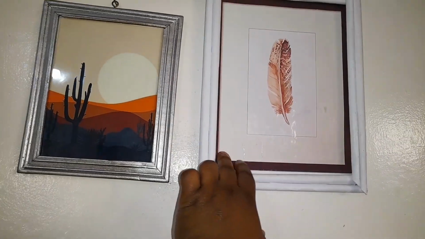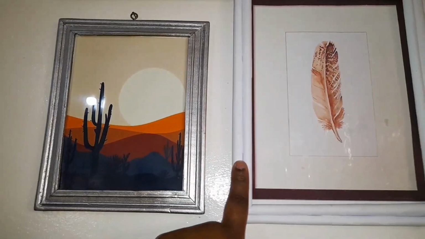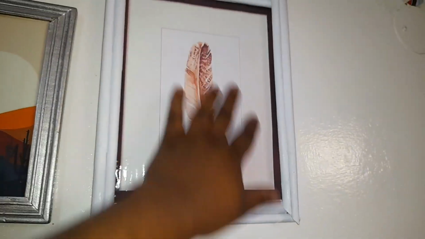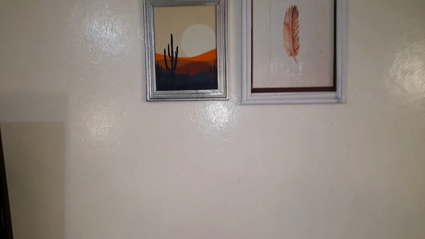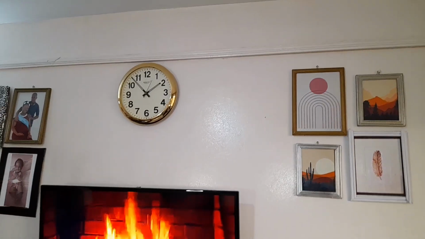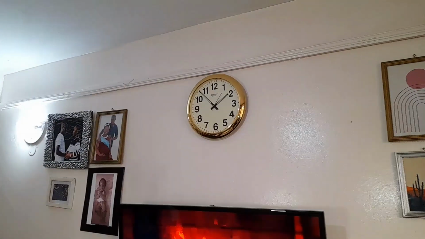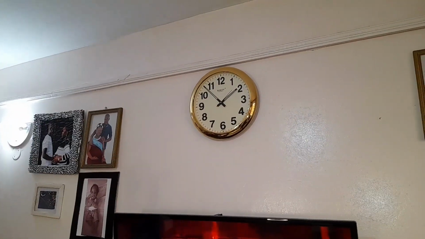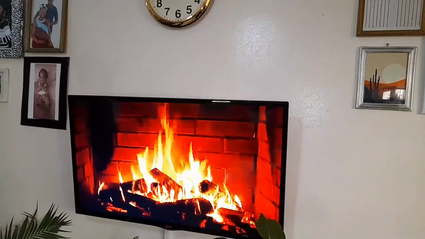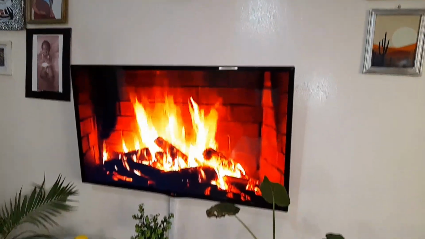For this one, it was a DIY frame. I did this frame as a DIY, then printed this picture and placed it here, but all of this is a DIY. So that's how it looks. For that watch, I think I bought it a while back in Naivas. So there's nothing much to say about that.